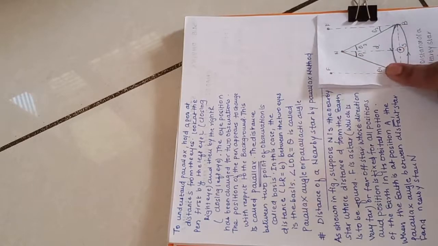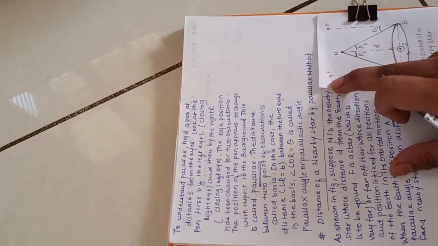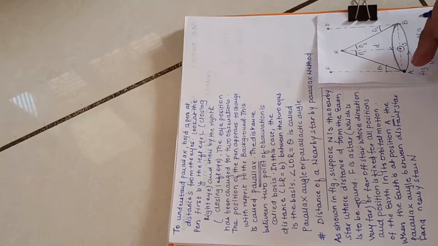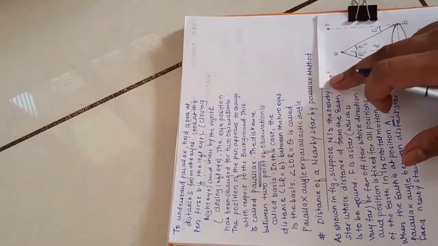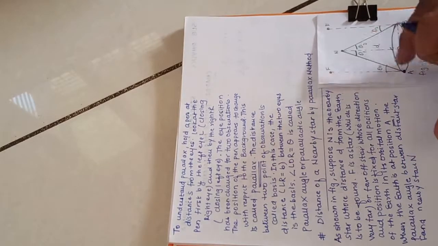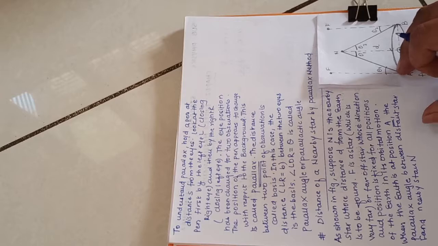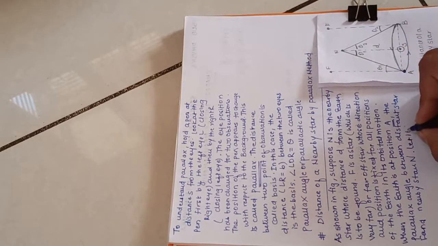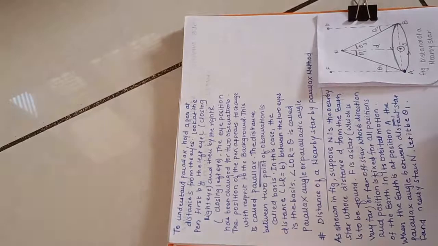Which angle is it? Theta 1. Between far off star F and nearby star N, when the earth is at position A, the angle is how much? Theta 1. Let it be theta 1.